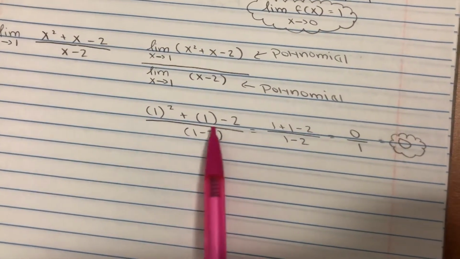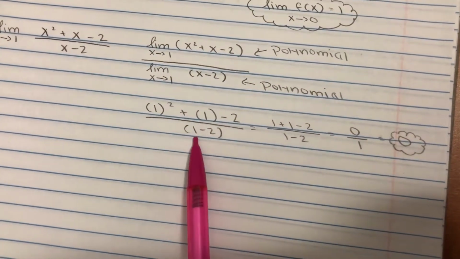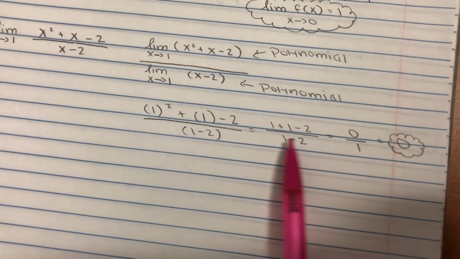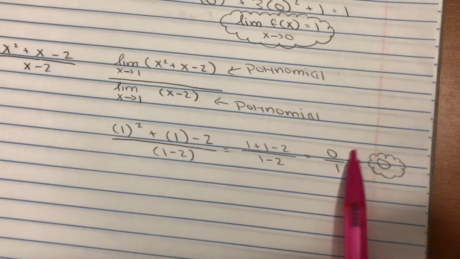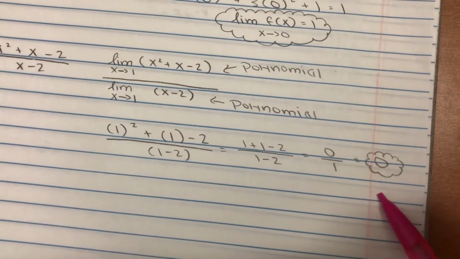1 squared plus 1 minus 2 divided by 1 minus 2 equals 1 plus 1 minus 2 divided by 1 minus 2, and that equals 0 divided by 1, and 0 divided by any number is always equal to 0.